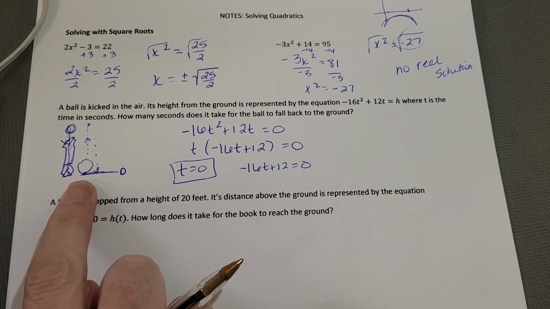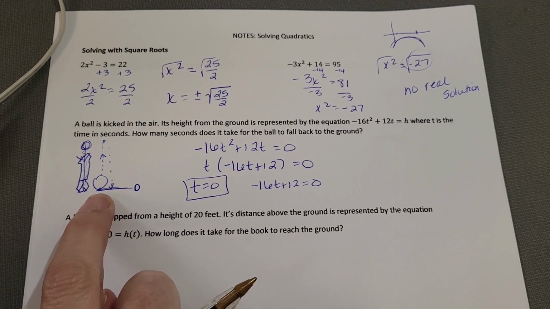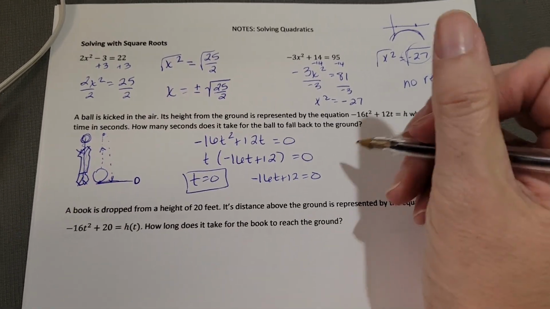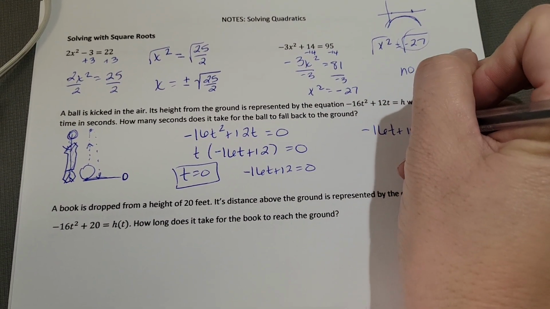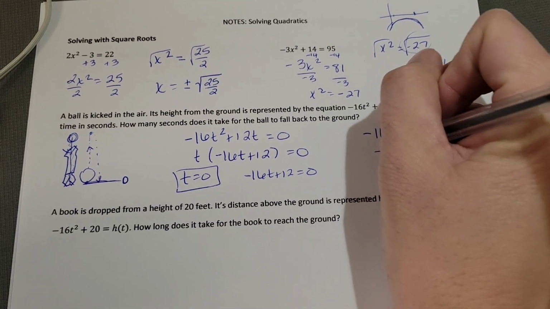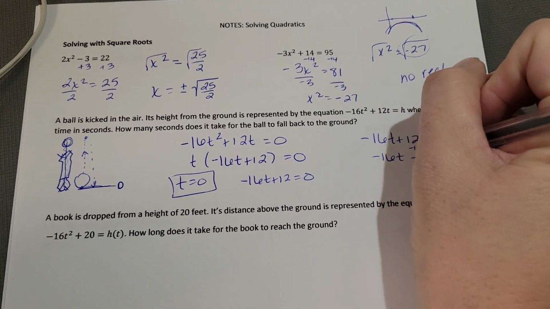So I already have a t equals 0, and that's at the beginning of this, right when the ball is kicked, or just before the ball is kicked. But now I want to solve negative 16t plus 12 equals 0. So I'm going to subtract 12 from both sides.